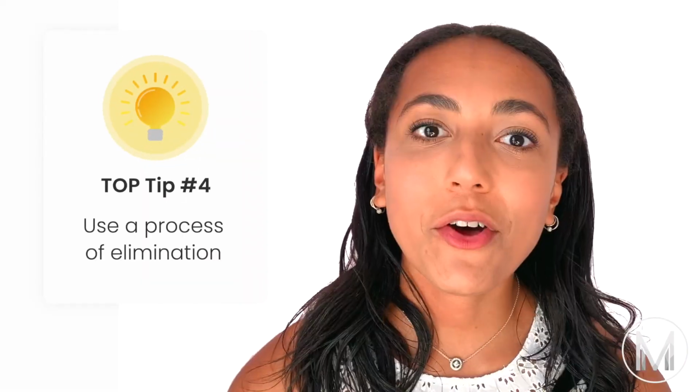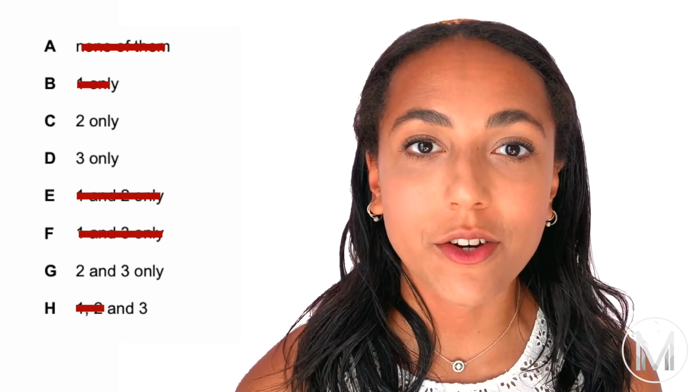Tip 4 is to use a process of elimination. Because section 2 of the BMAT is so time pressured, it's probably better to eliminate answers that you know definitely aren't correct, and this will save you a lot of time. It also means that if you're really unsure about a question, your guess is more likely to be right.